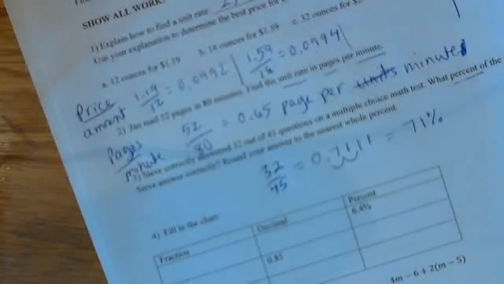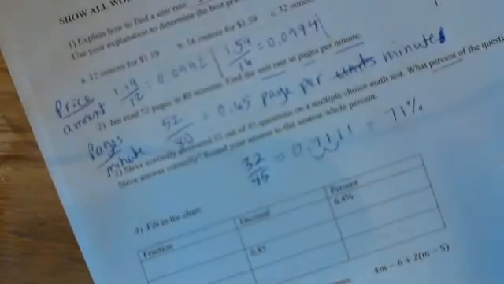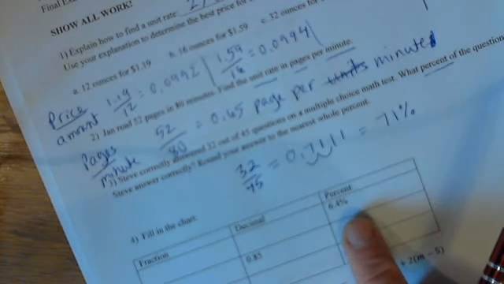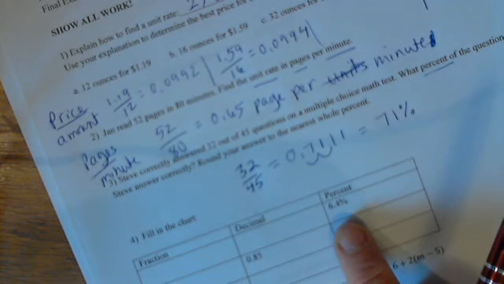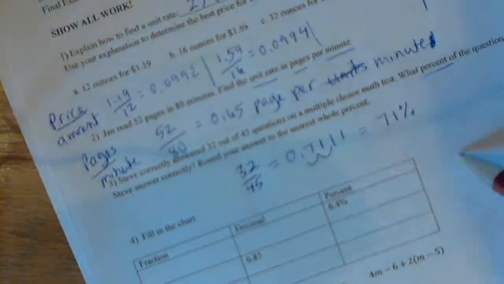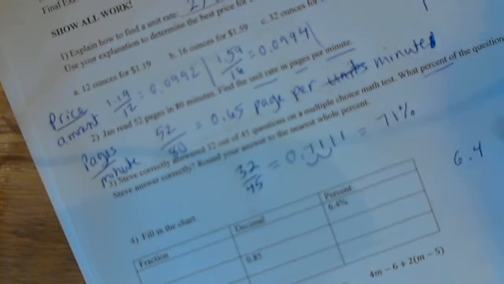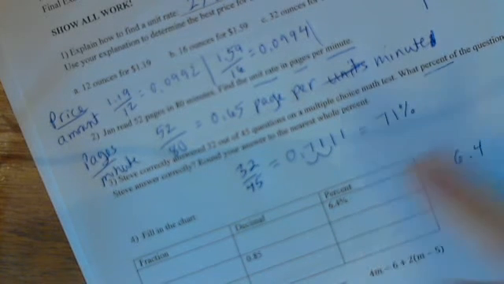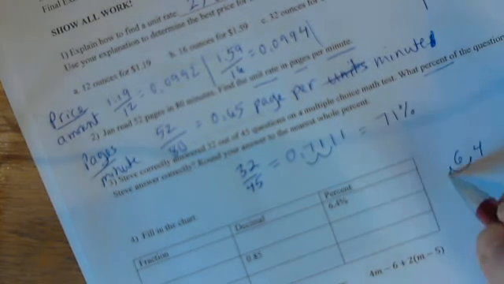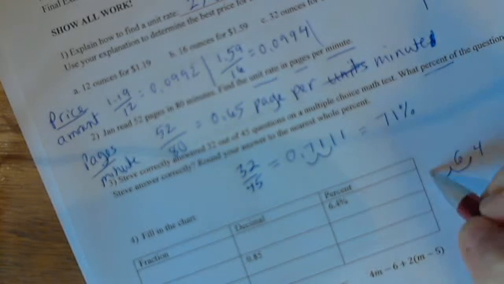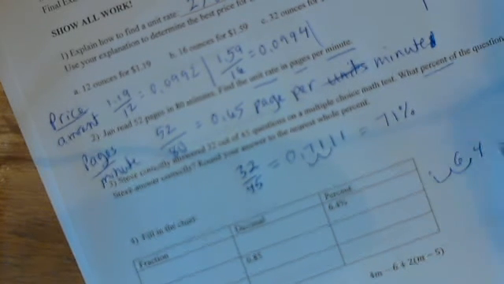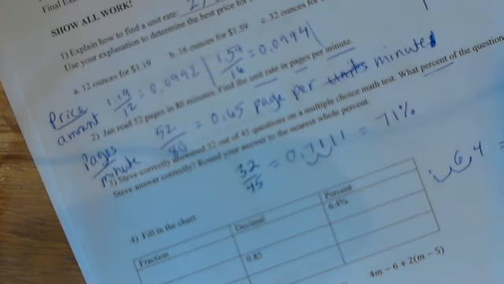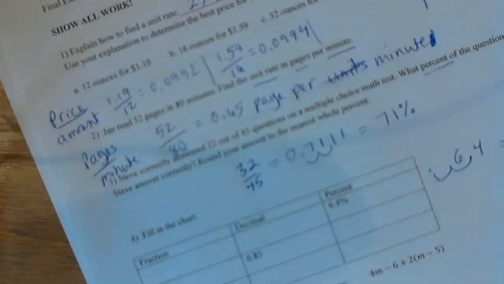All right, fill in the chart: fraction, decimal, percent. So we're going back and forth between these 3 forms. First one starts with a number written as a percent. Remember, to make it a decimal, we move the decimal point 2 places to the left. In other words, the percent means divide by 100. Dividing 6.4 on my calculator by 100 would give me 0.064, or just moving the decimal 2 places to the left.